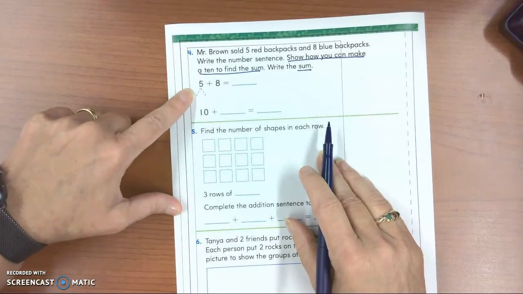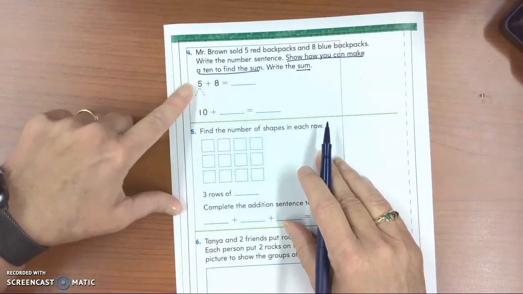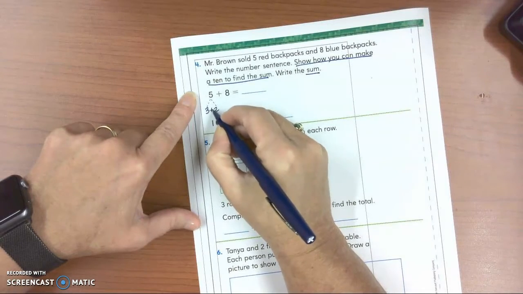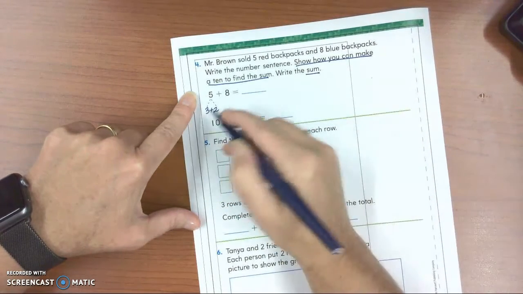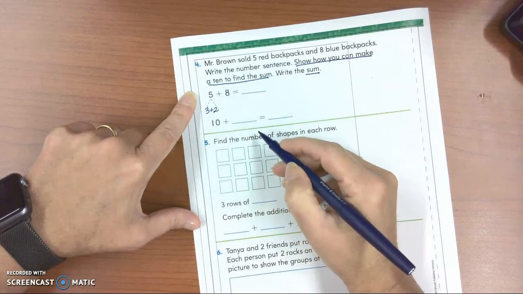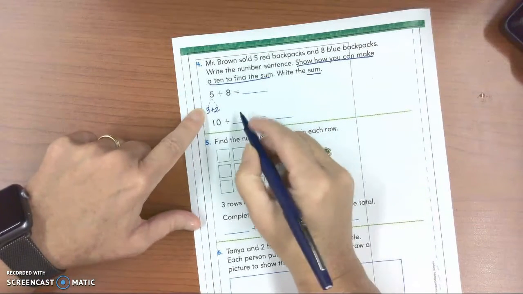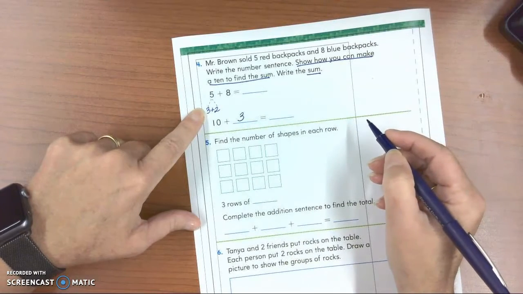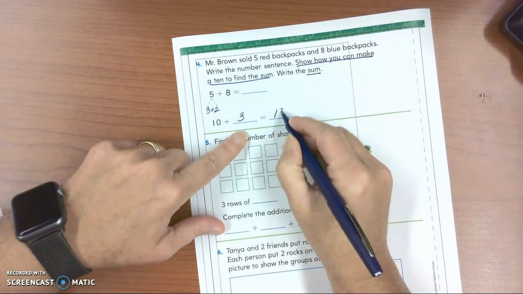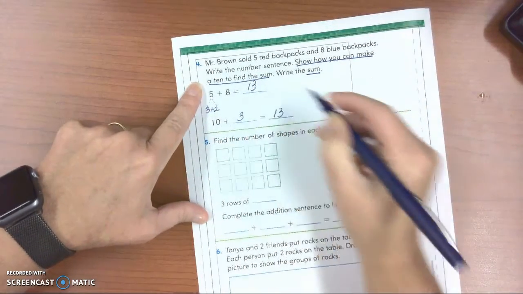How can we decompose the 5 so that we can make the 8 a 10? Well, I know that 3 plus 2 is equal to 5. And I knew that I wanted to find the 2 because I know that 8 plus 2 is 10. So if we add the 8 plus the 2 and we get 10, that leaves us 3 here to add to the 10. So 10 plus 3 is 13. And so 5 plus 8 is also 13.